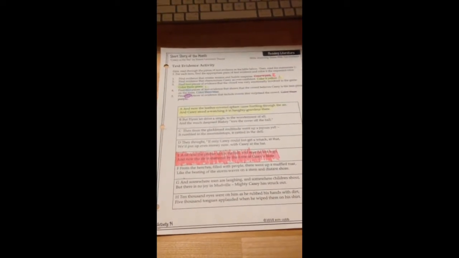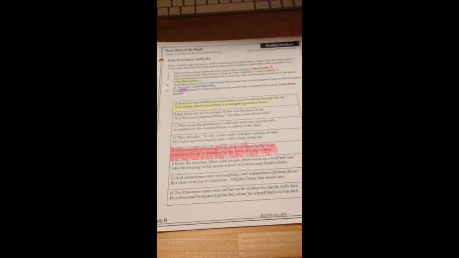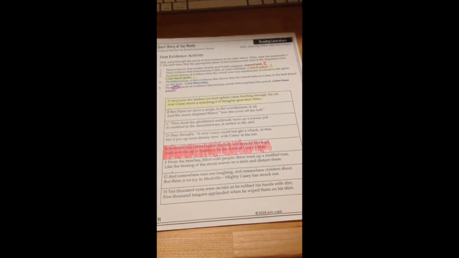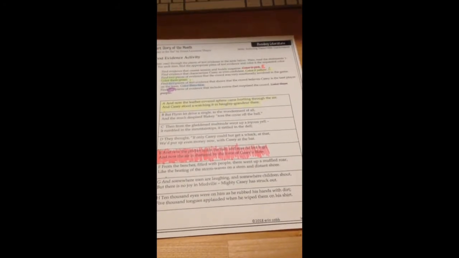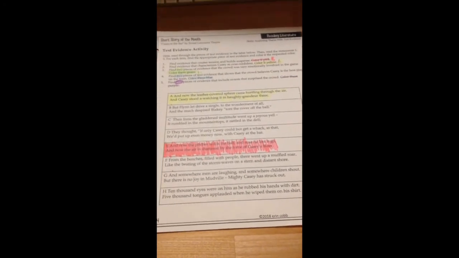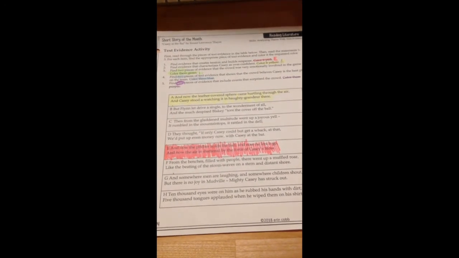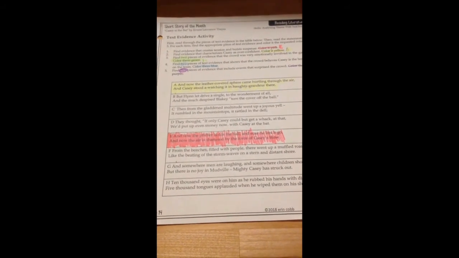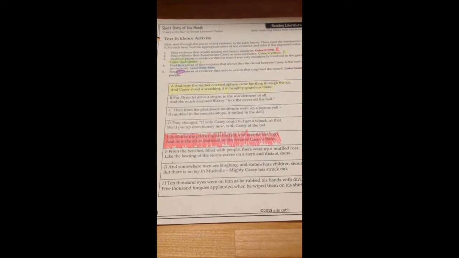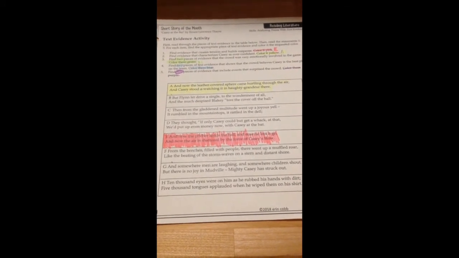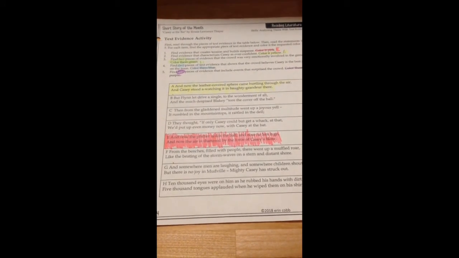Okay. Number 3. Two pieces of evidence that the crowd was emotionally involved in the game. Okay. Joyous yell. Benches filled with people went up a muffled roar. I think those two show how involved they were in the game.